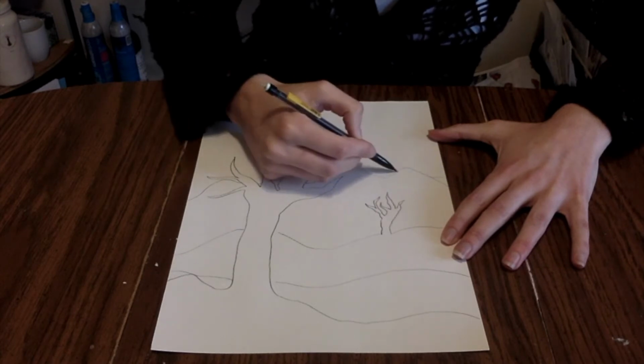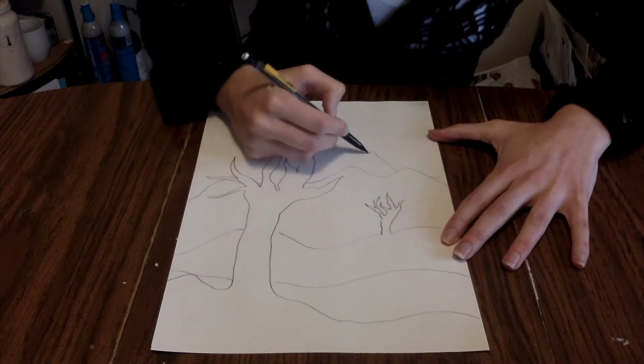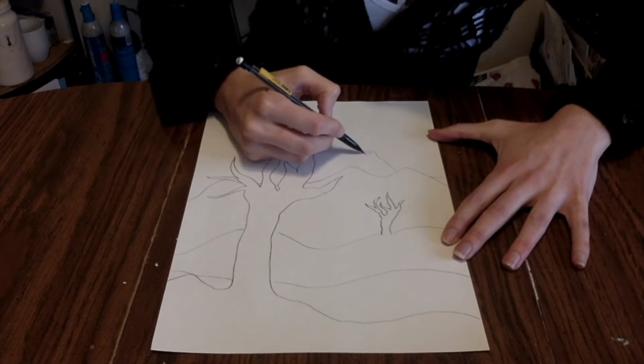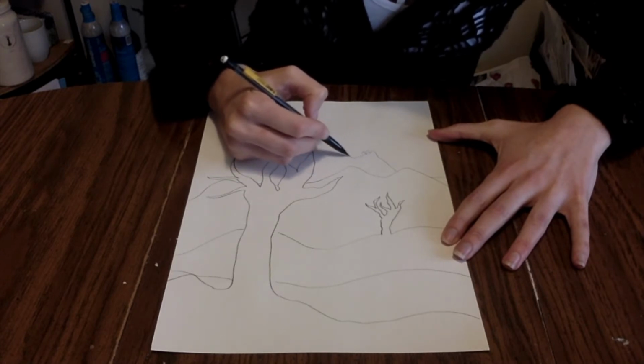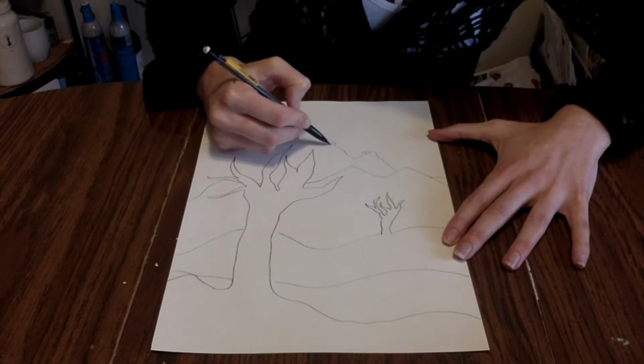I'll add some mountains in the background, and on the top will be the tiniest trees of all. They're so far away that they look just like little wiggly shapes.